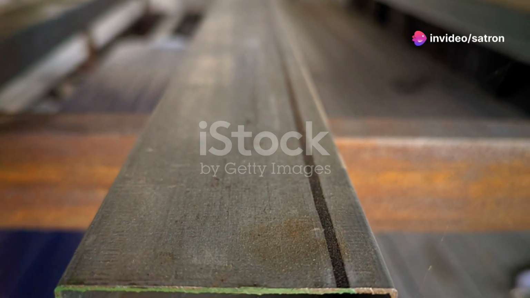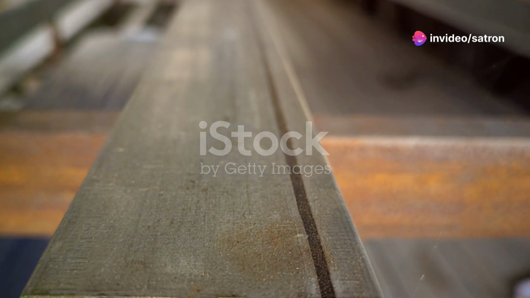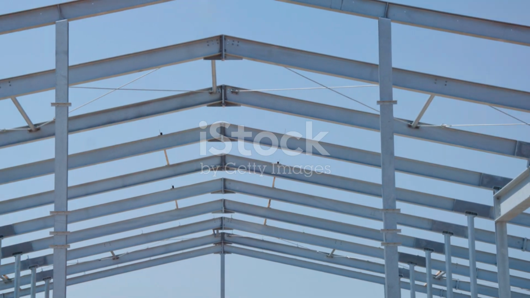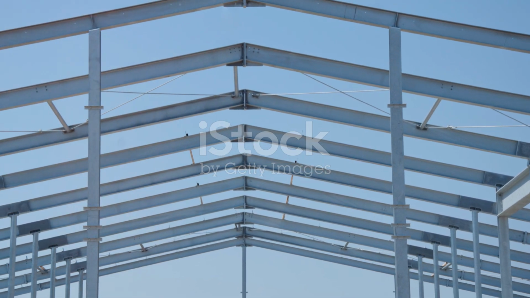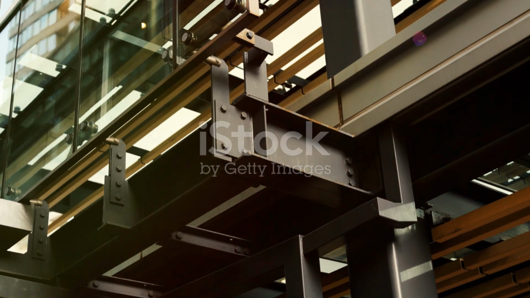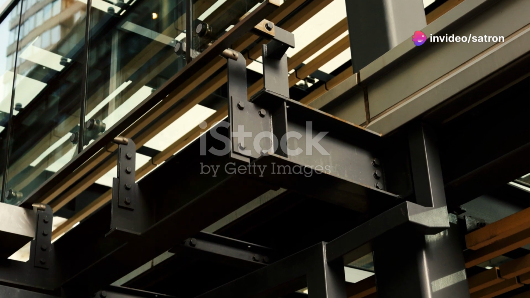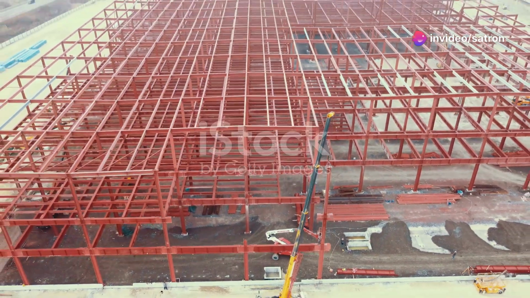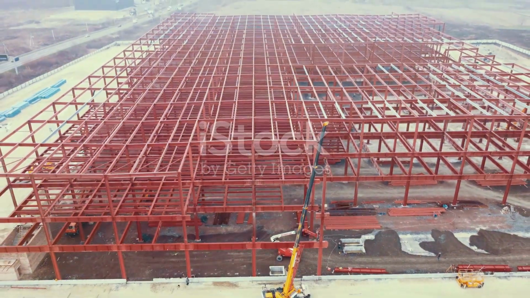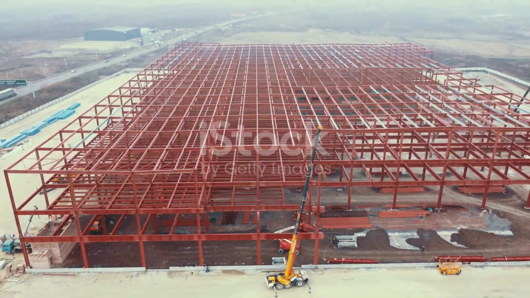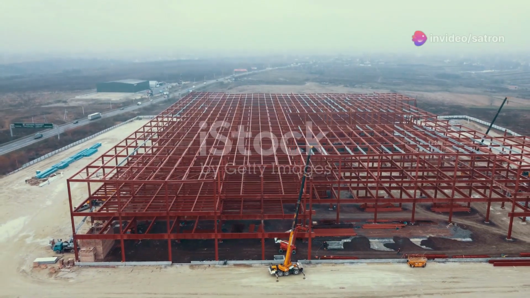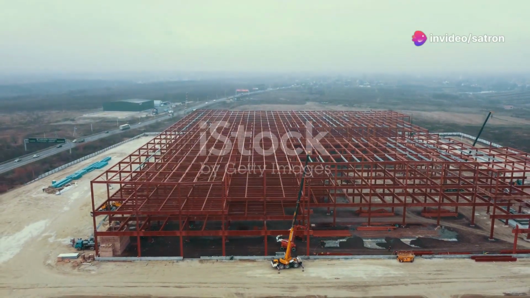This design allows for the passage of electrical wiring, plumbing, and HVAC ductwork through the open spaces, simplifying installation and reducing overall construction costs. Open web joists are typically made from hot-rolled steel bars or shapes that are welded together to form the chords, the top and bottom members, and the web members, the diagonals. The spacing and size of the members are carefully engineered to handle specific load requirements and span distances.